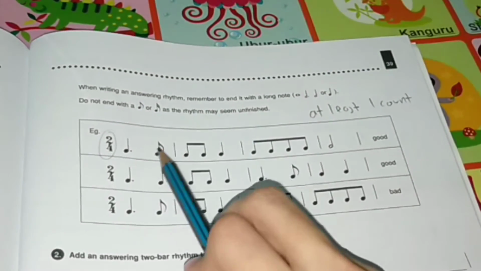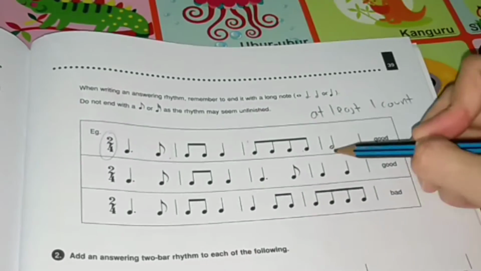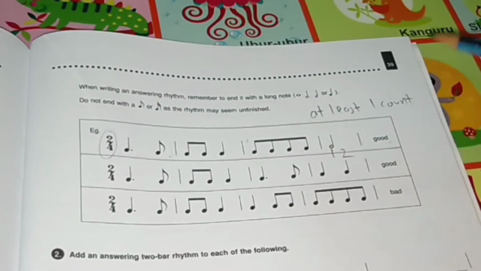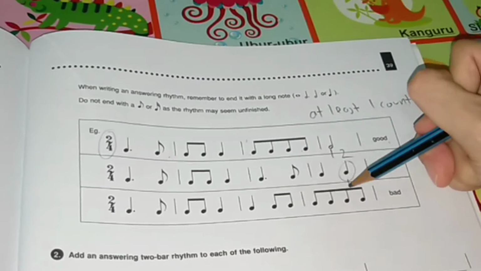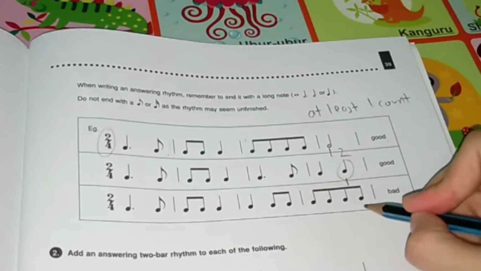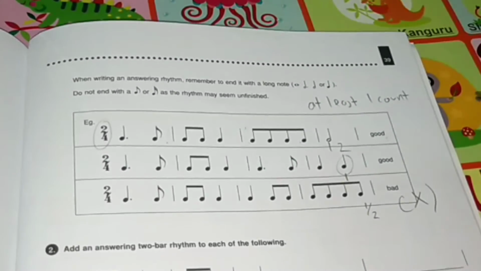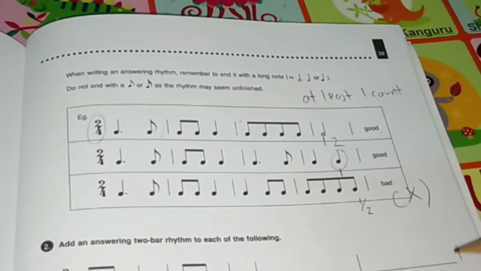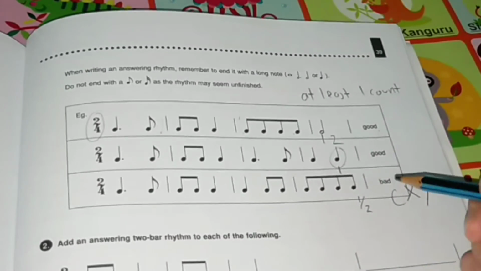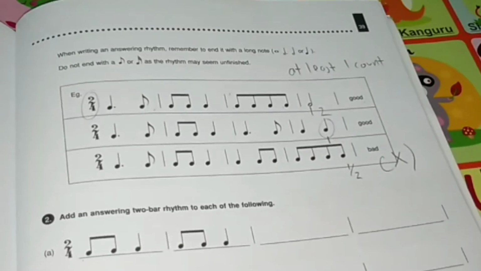So this is 2 counts in a bar, 2 counts in a bar, 2 counts, 1, 2. This is 2 counts. So this is good. This is the last note. It's 1 count. It's also good. And this is a quaver. It's half a count. This will be wrong. So you just remember that the very last note is at least 1 count. Otherwise, it ends very abruptly and the rhythm is a little bit too fast.